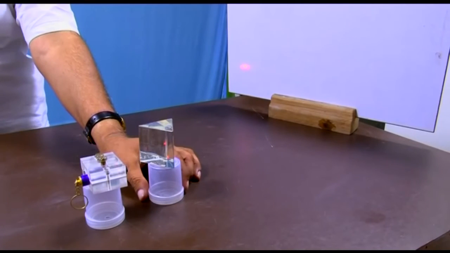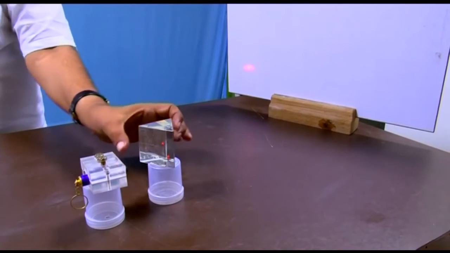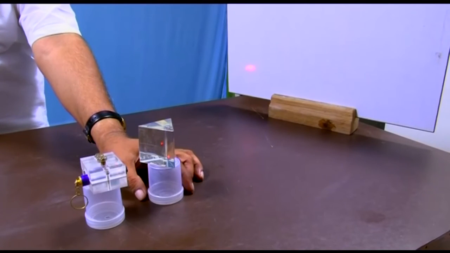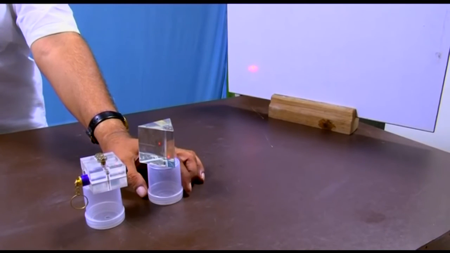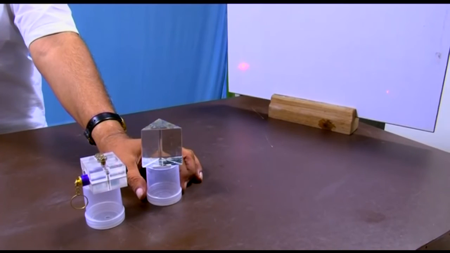So let me turn it in the opposite direction. Yes, now it is going towards the initial direction. So I am rotating it, as seen from top, anticlockwise, more and more anticlockwise. It has gone away. Now let me rotate it clockwise.